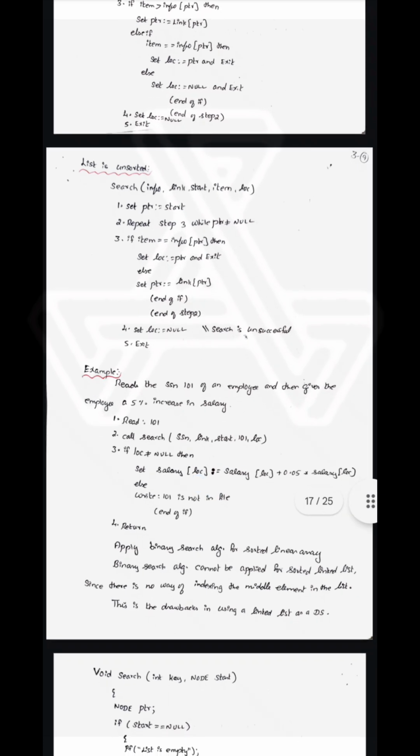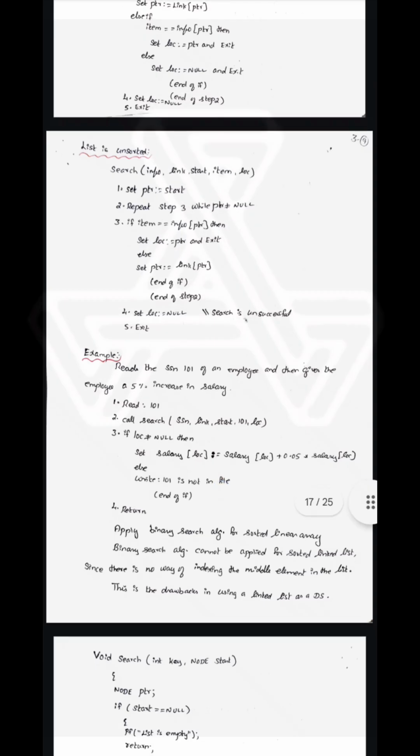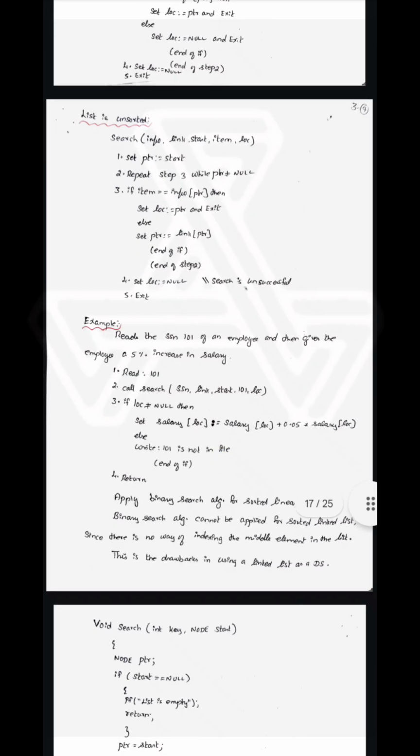Then for an unsorted list, we have Search(info, link, start, item, location). Set PTR to start. Repeat step 3 while PTR is not equal to null. If item equals info of PTR, then loc equals PTR. Else set PTR to link of PTR.